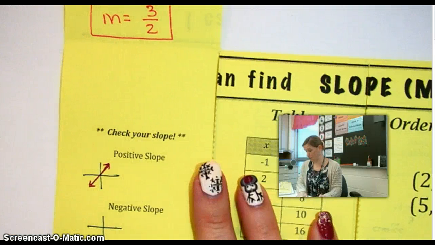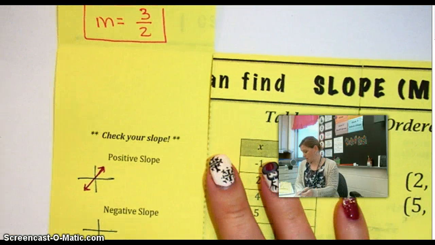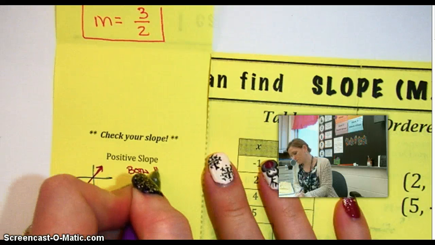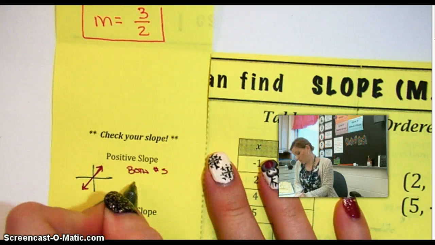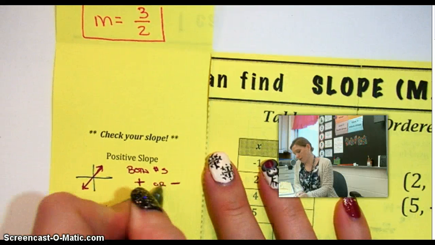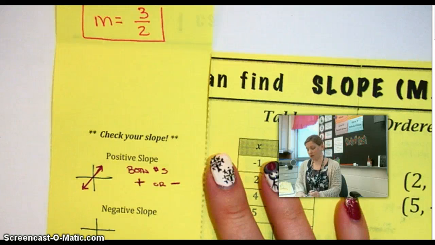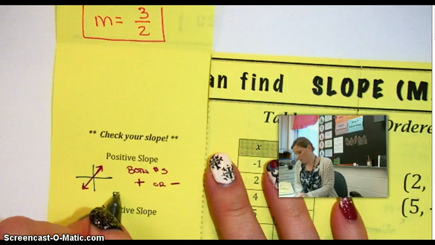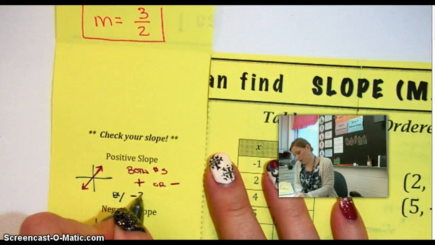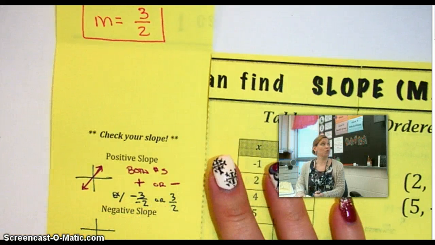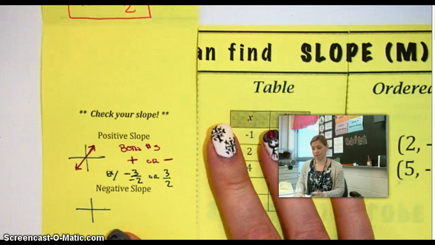What it would look like is both numbers that make up your fraction would both be positive or both be negative, because 2 negatives also make a positive. So our examples would be a negative 3 over a negative 2 or a positive 3 over a positive 2. Those would both give you positive sloped lines.